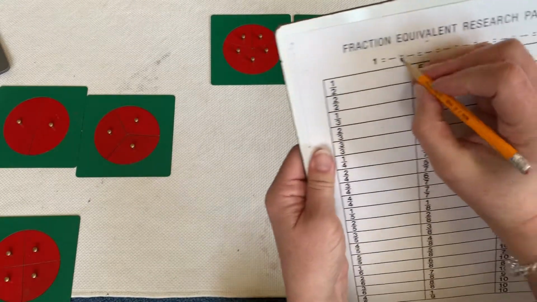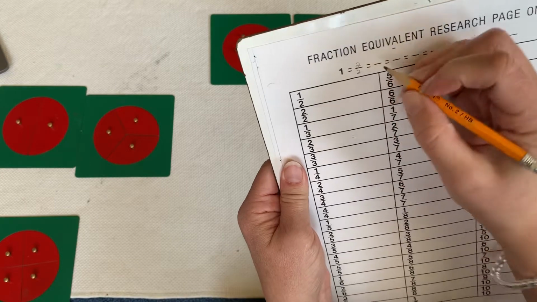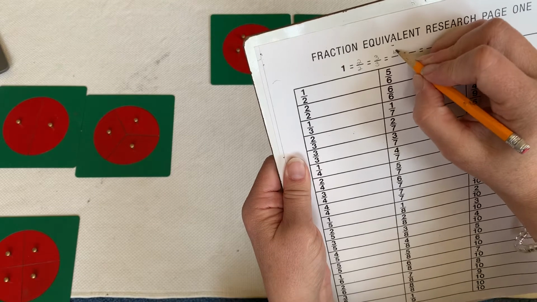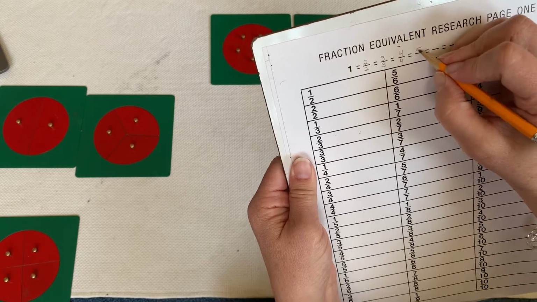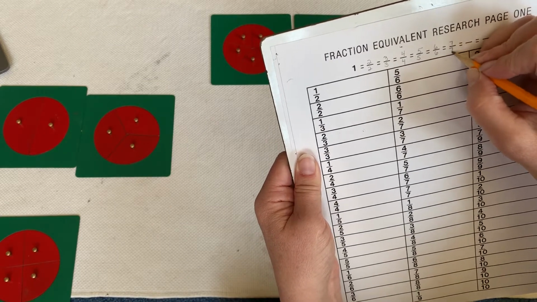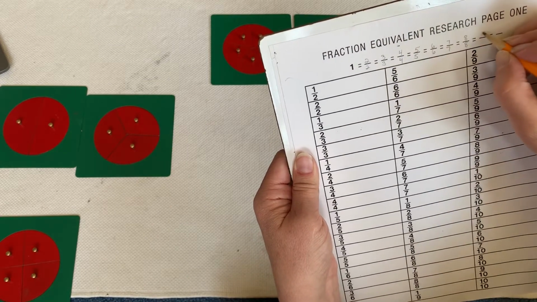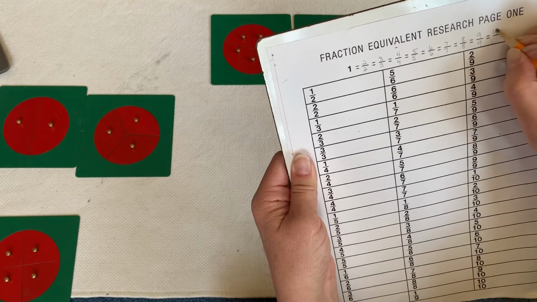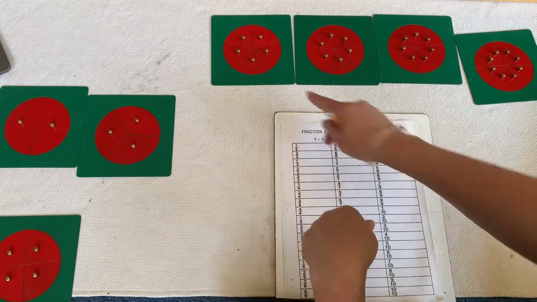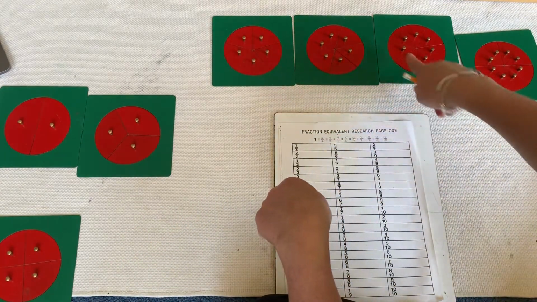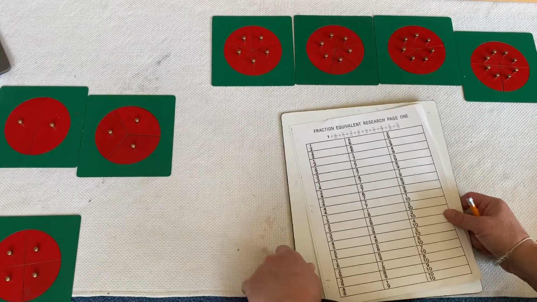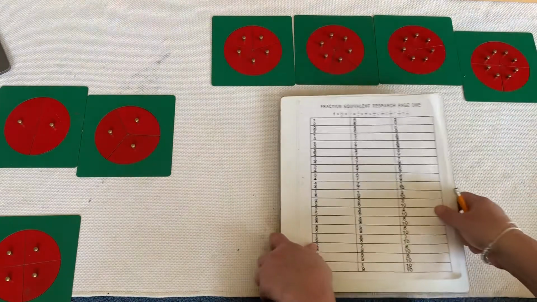So 1 is equivalent to 2 over 2, which is equivalent to 3 over 3, which is equivalent to 4 over 4, 5 over 5, 6 over 6, 7 over 7, 8 eighths, 9 ninths, and 10 tenths. That's what these circles are, right? This is 5 fifths, 6 sixths, 7 sevenths, 8 eighths, and so on and so forth. And they all are equivalent to 1, okay?